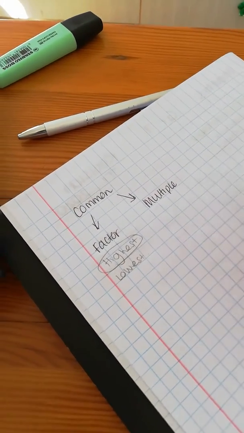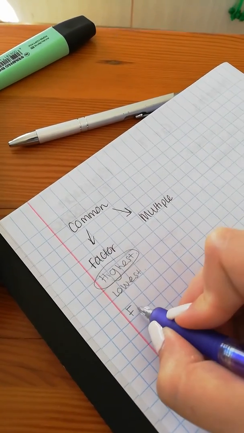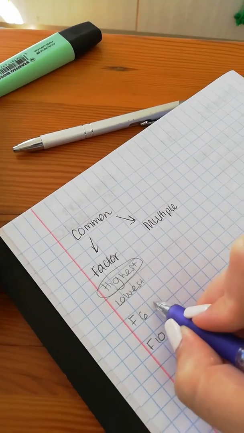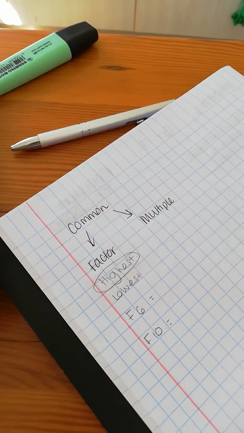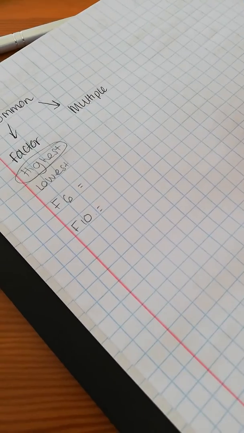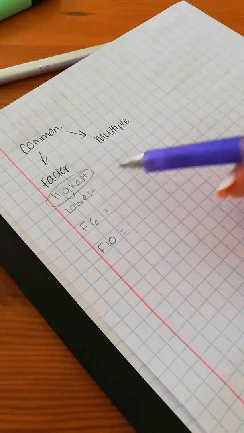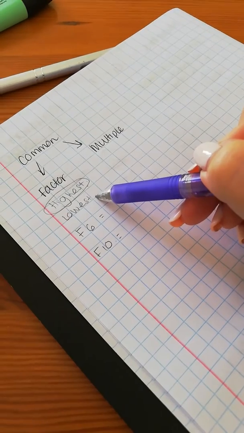So if I'm asking for the factors of 6 and the factors of 10, I want to see which ones are exactly the same first, and then after that I'm going to look for the highest one, and then the lowest common factor between all of them.